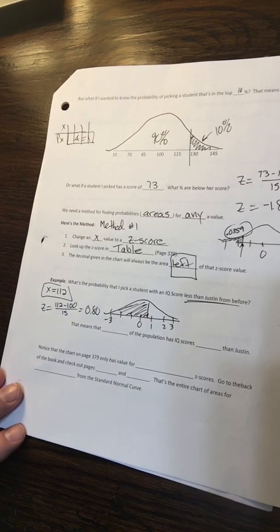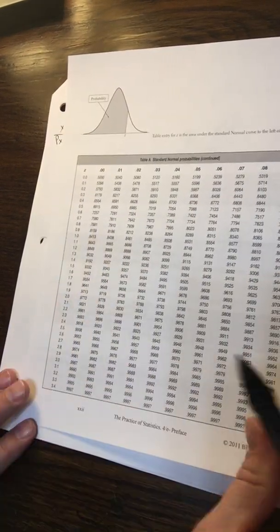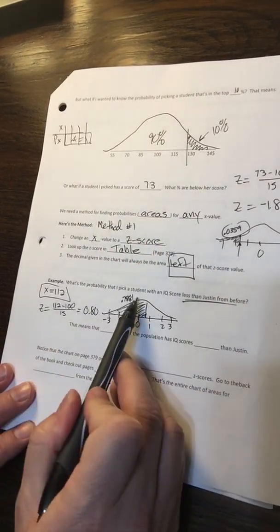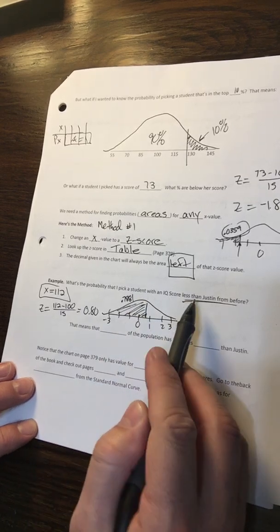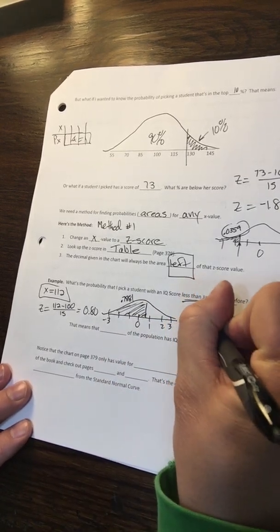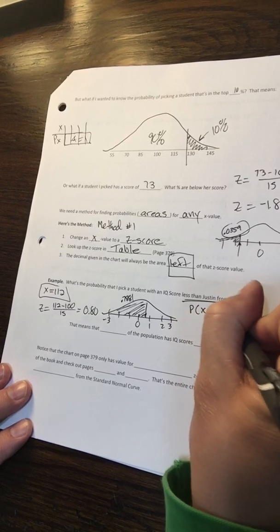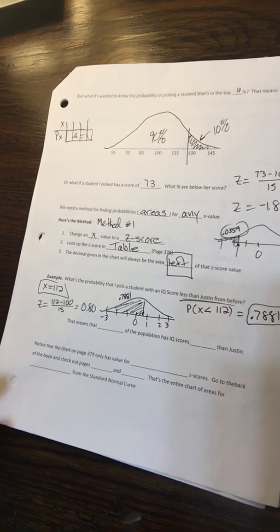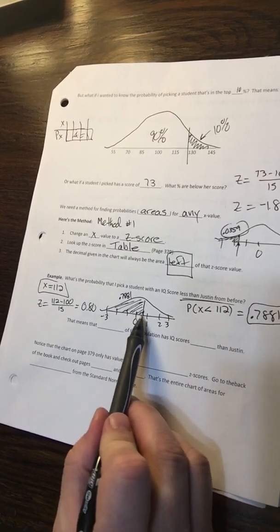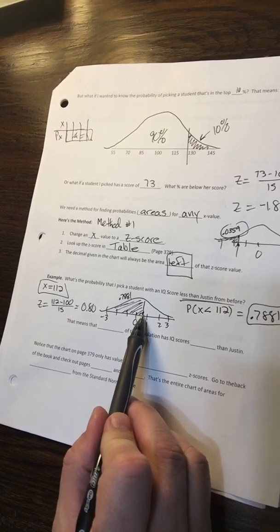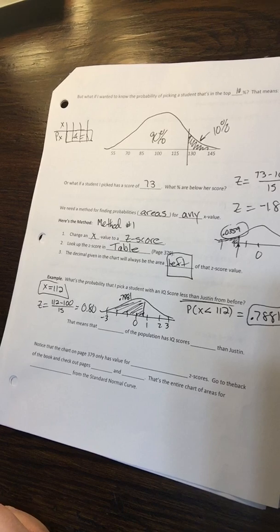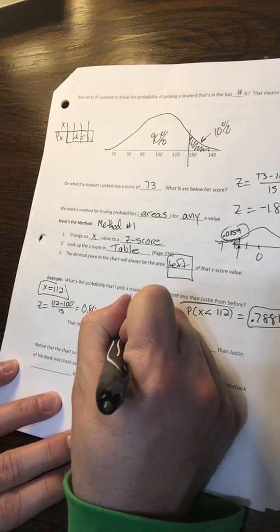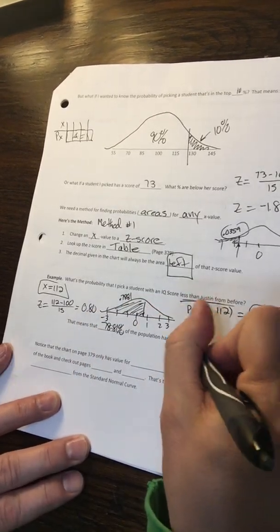Okay, so since this was 0.80, again, my number was 0.7881, and so this answer is 0.7881. So what's the probability I pick a student with an IQ score less than Justin from before? Let me write out the notation. The probability that x is less than Justin's 112 ends up being 0.7881. Okay, he's bigger than the average, and so this number should be bigger than 50%. I hope that makes sense. Okay, this means that 78.81% of the population has scores less than Justin.